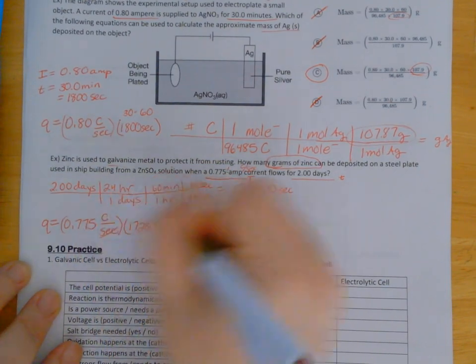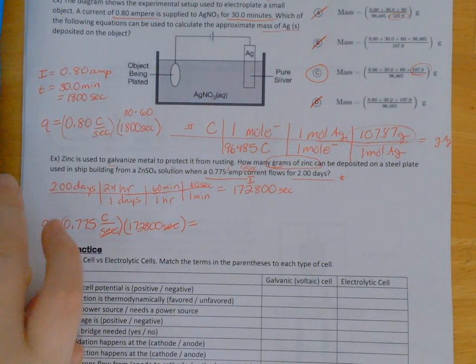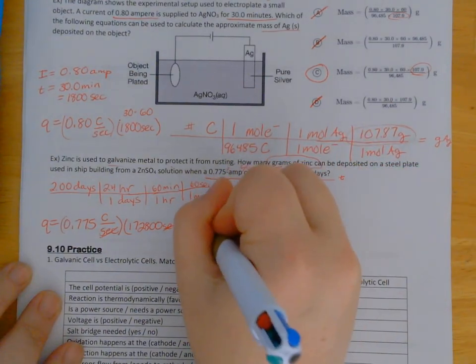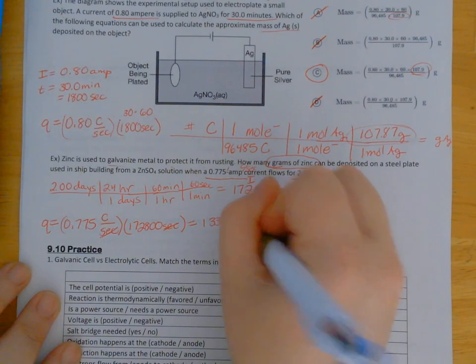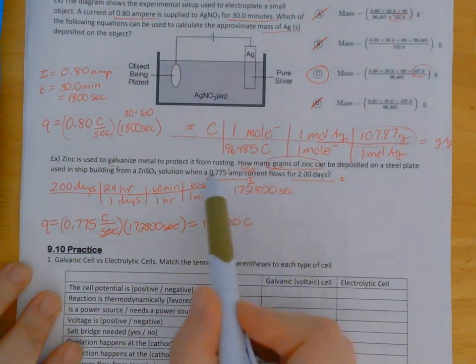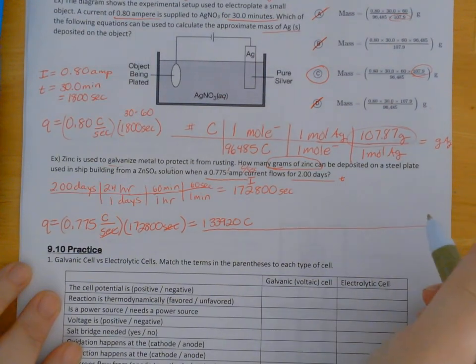So that allows us to cancel, and I get my coulombs. 0.775 times 172,800 gives 133,920. I'm going to wait till the end, and then I'll round everything. We've got 3 sig figs, so we'll just round at the end, which is fine.